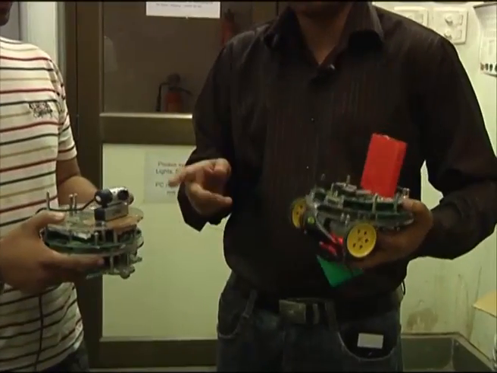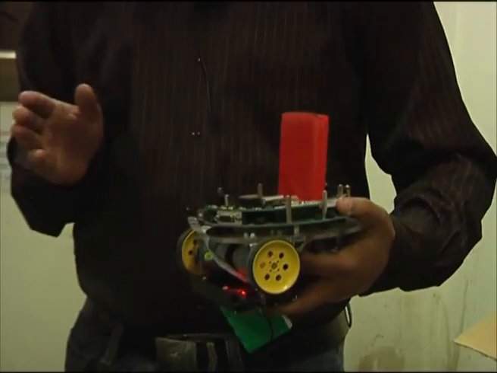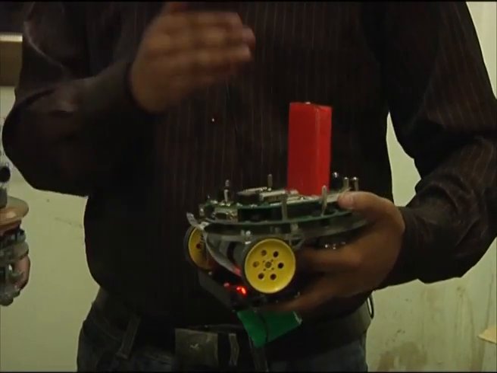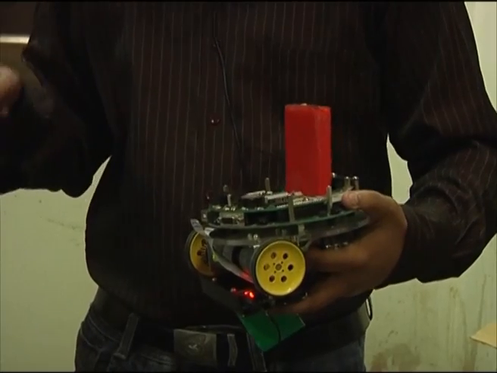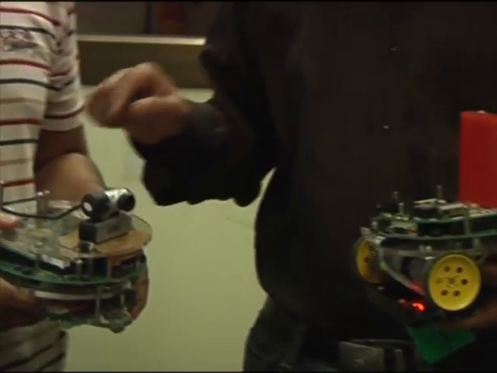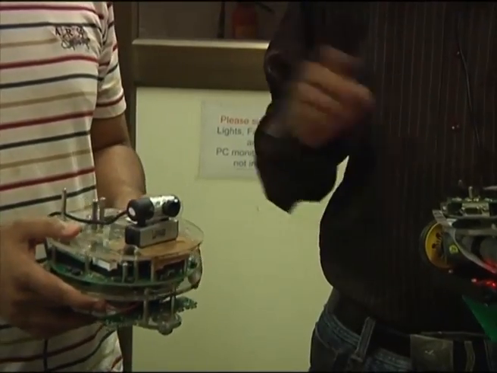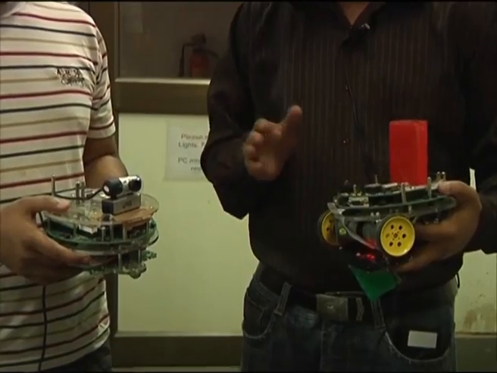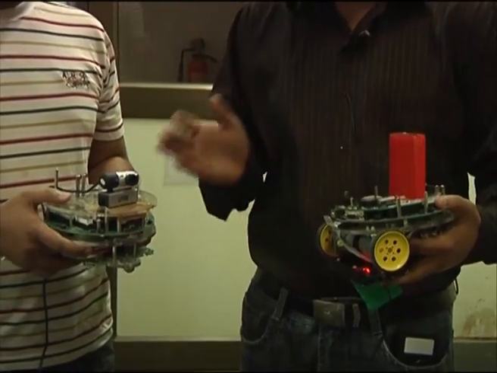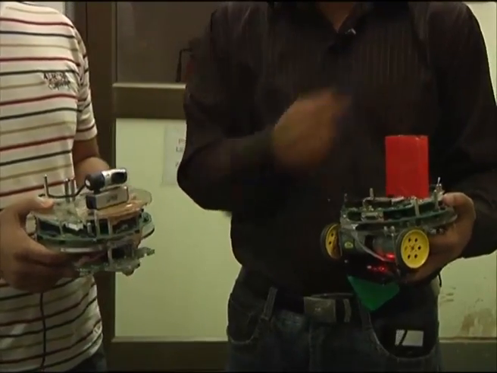For doing this image processing, we have used Scilab's SIVP module, and depending on the different conditions, different values are sent to the slave robot through the Zigbee module, and depending on these values, the slave robot will decide its direction of movement. So this part was about the object following, and now the obstacle avoidance will be discussed by Chandrapal Singh.